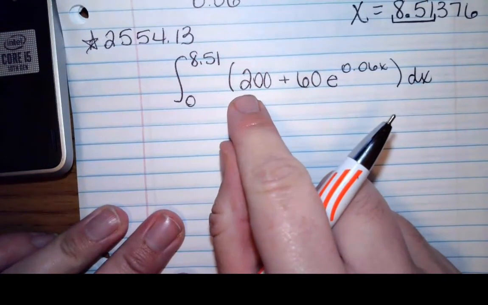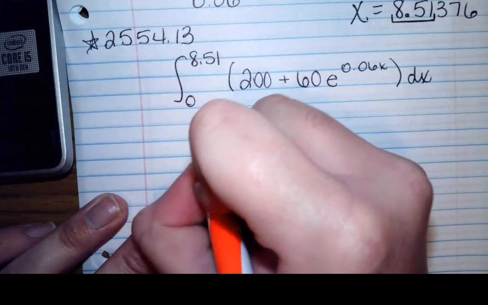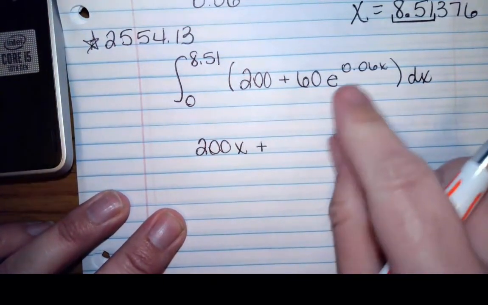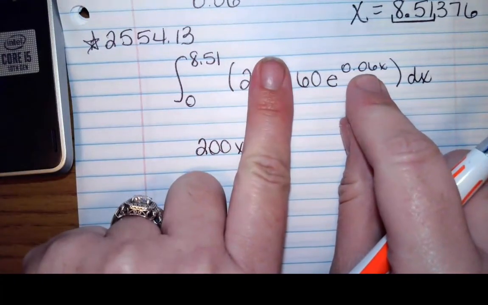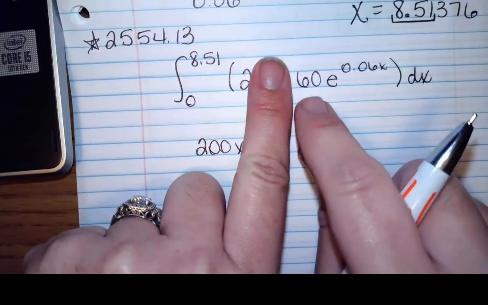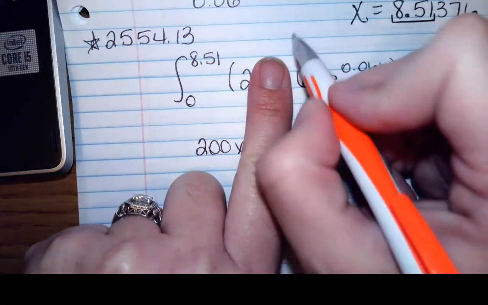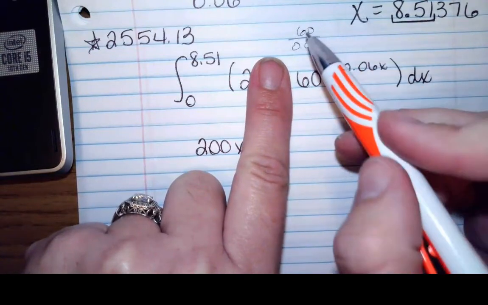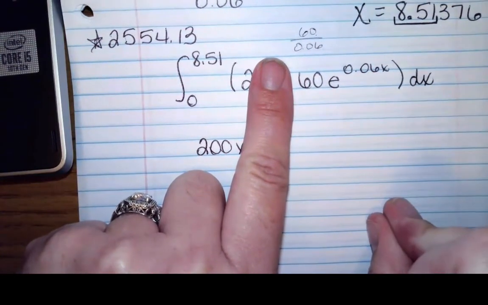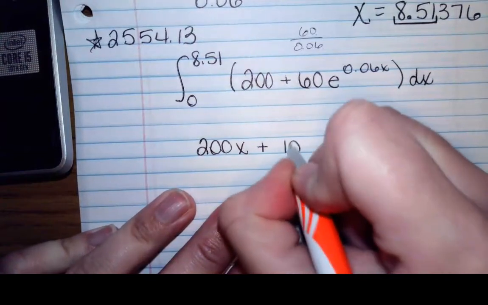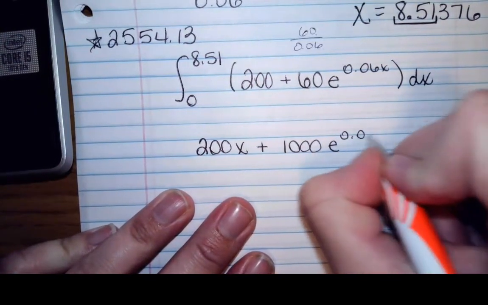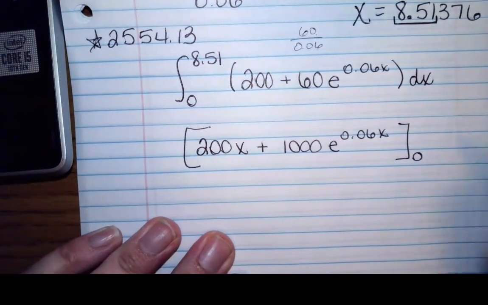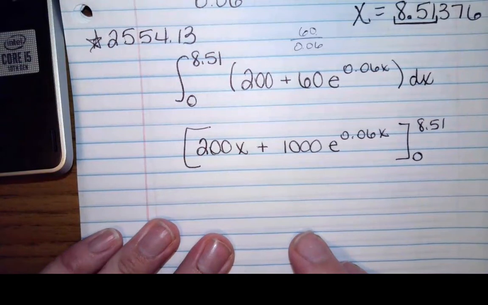So the integral of 200 is 200x, plus, now here's where it gets weird. I know that I need a 0.06, so I'm going to have to balance by dividing by 0.06. So I've got 60 divided by 0.06. I'm doing U-substitution in my head. So 60 divided by 0.06 is 1,000. So what I have is plus 1,000 e to the 0.06x. And I'm going to take that from 0 to 8.51.